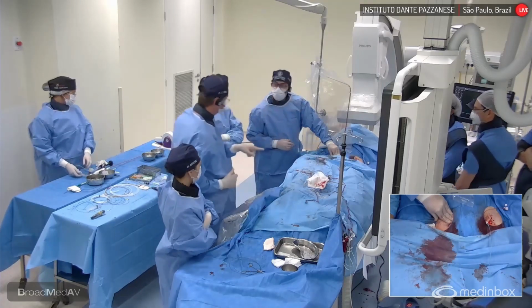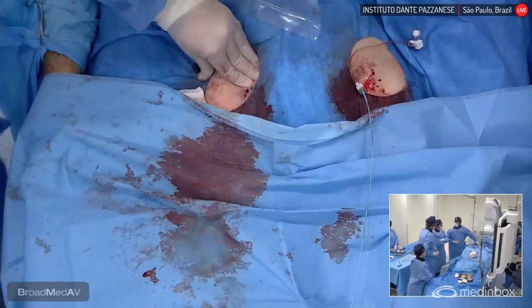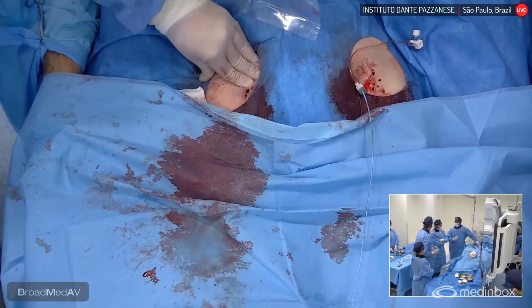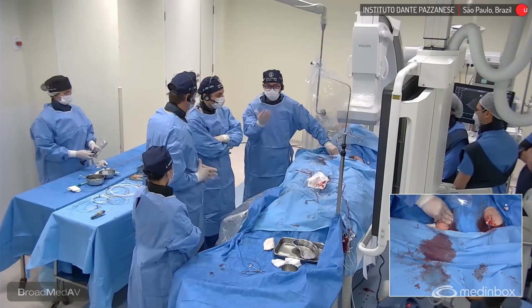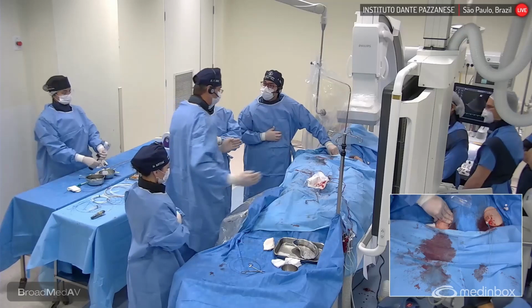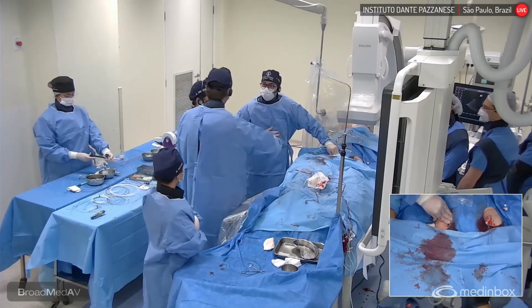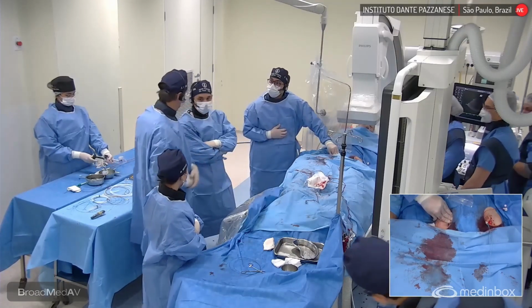So if you have a complication, what do you do with this? We go with a balloon, like a 5 by 40 balloon. We inflate the balloon until we decide if we need a covered stent or surgery. So if you go with a covered stent, you do it from the contralateral? Yeah, we go to the contralateral.